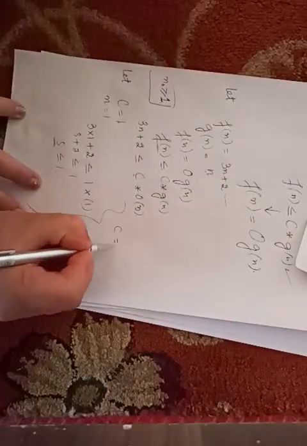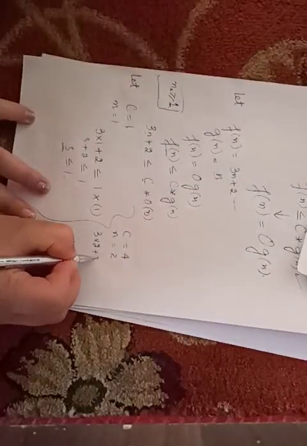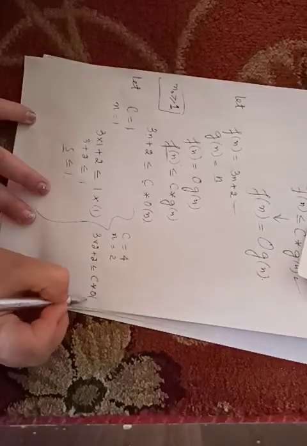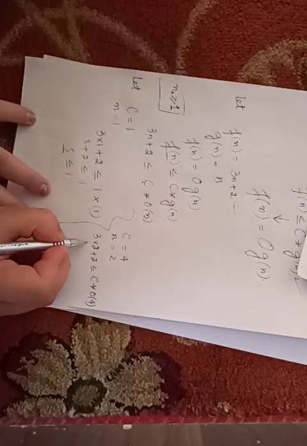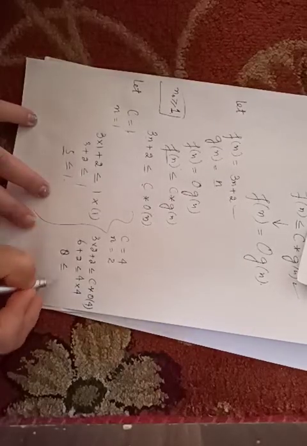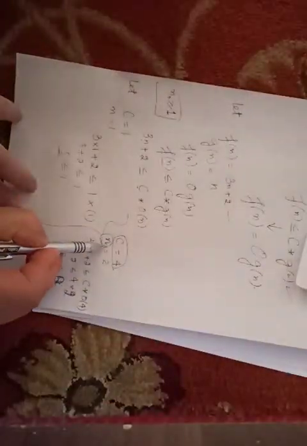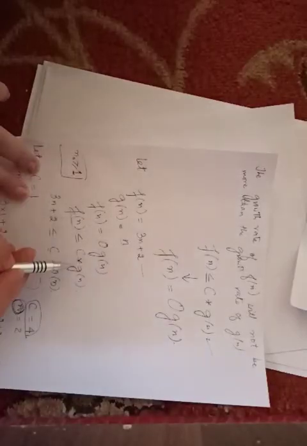Now let the constant be equal to 4 and n be equal to 2. So 3 times 2 plus 2 is less than or equal to constant times 4. So this is 6 plus 2 is less than or equal to 4 into 4. 6 plus 2 is 8, is less than or equal to 16. Right? This n is 2, 4 times 2 is 8. So 8 is less than or equal to 8. Yes, 8 is equal to 8. Now, taking constant equal to 4 and by increasing the input size, this function will always be less than or equal to this function.